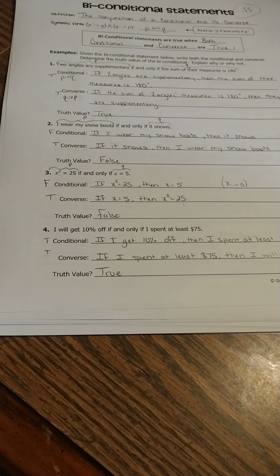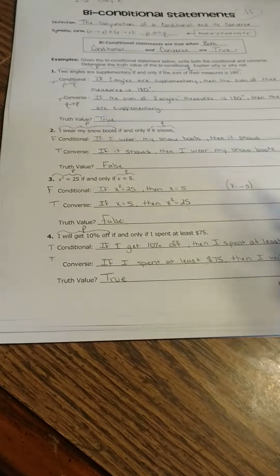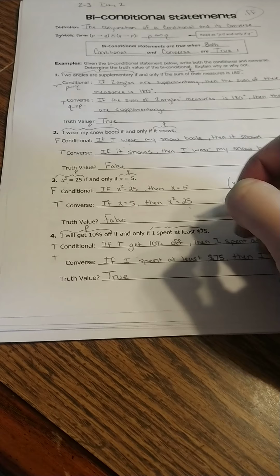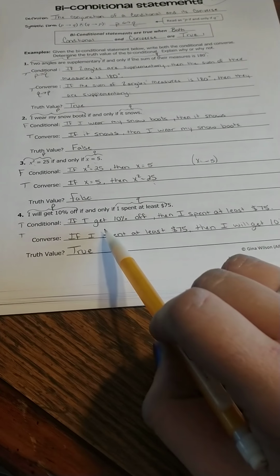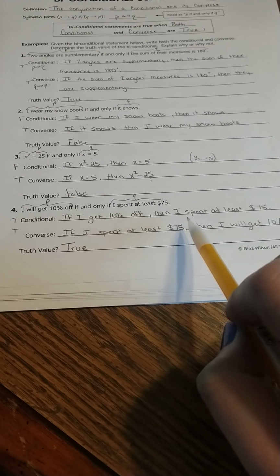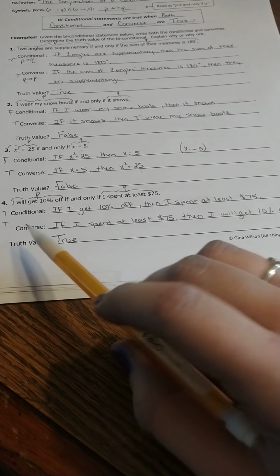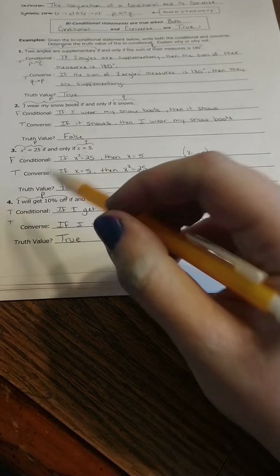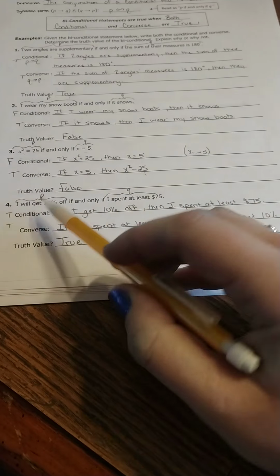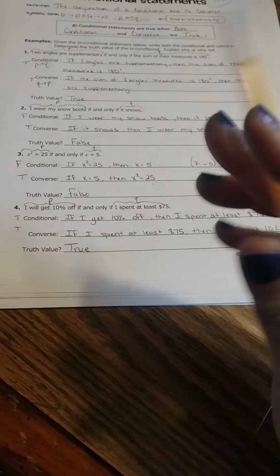Number 4, I will get 10% off if and only if I spend at least $75. So I will get 10% off is going to be statement P. I spend at least $75 is going to be statement Q. If I get 10% off, then I spent at least $75. Well, that's true based on our statement. Converse, if I spent at least $75, then I will get 10% off. That's true. So if I've got a true and a true, then overall, my entire biconditional statement is true.